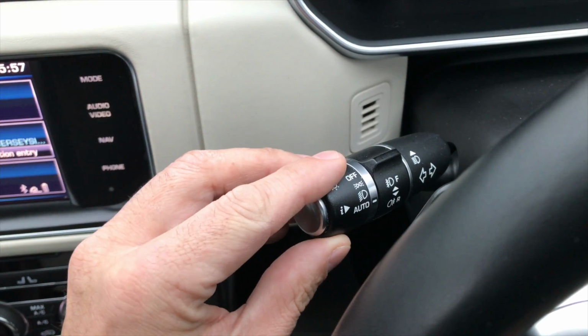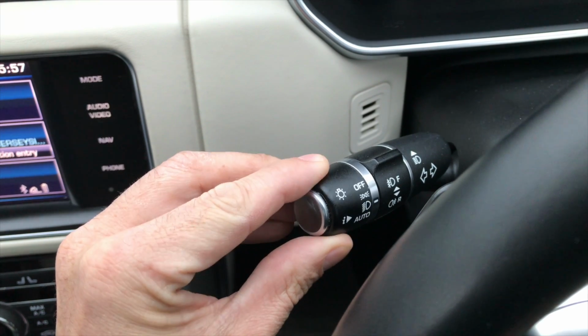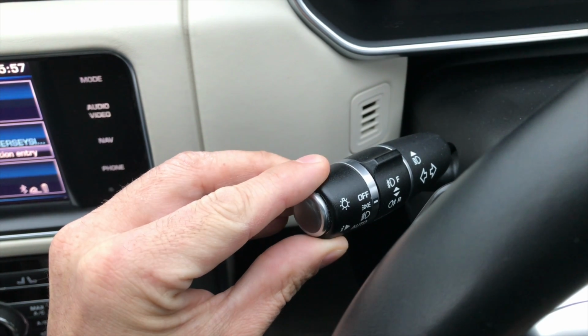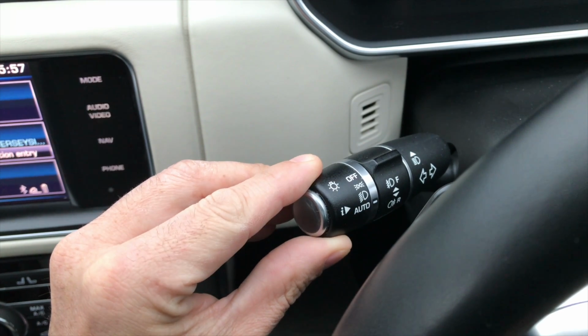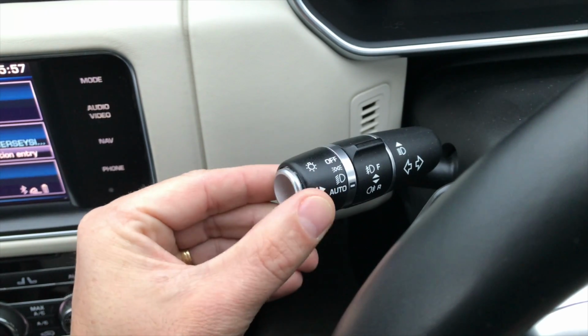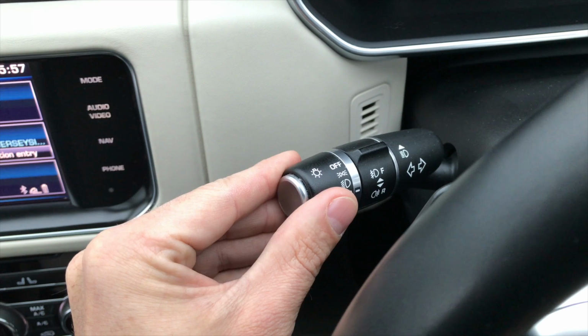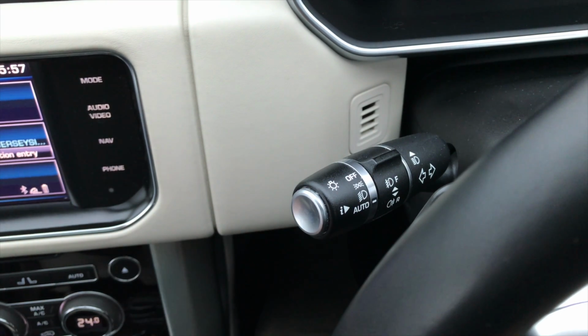And even this switch on a Range Rover works in the same way. Off, side lights, dipped headlights, automatic, full beam, off. Although the switch does work the other way around.